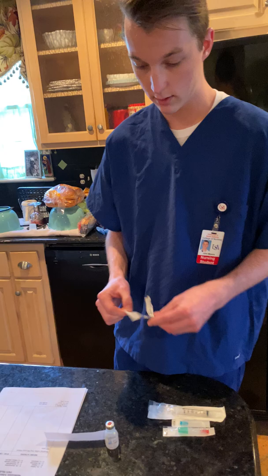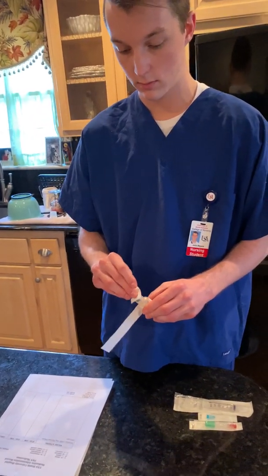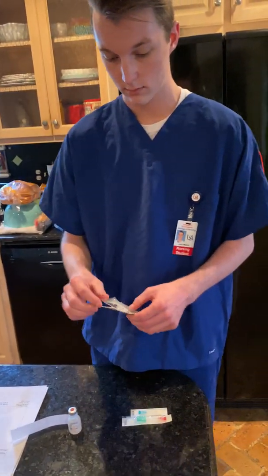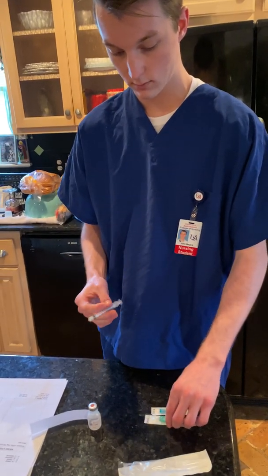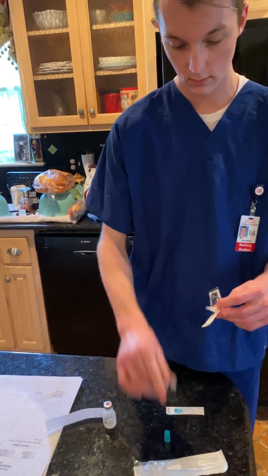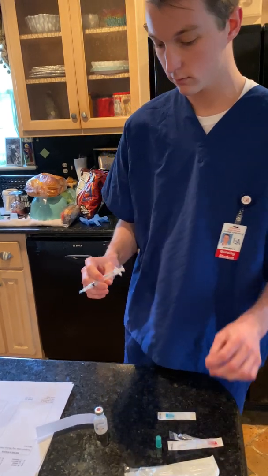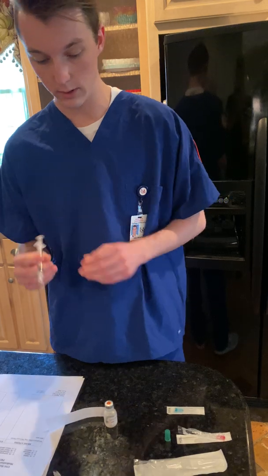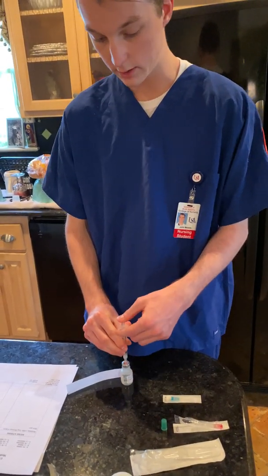So now I will clean the top of the vial with an alcohol swab. Then I will draw half a milliliter of air and inject that into the vial.